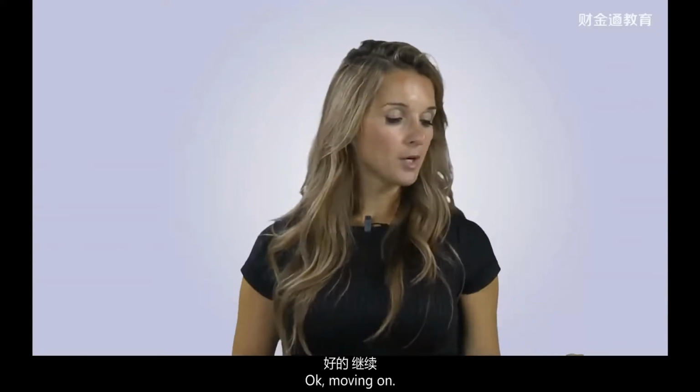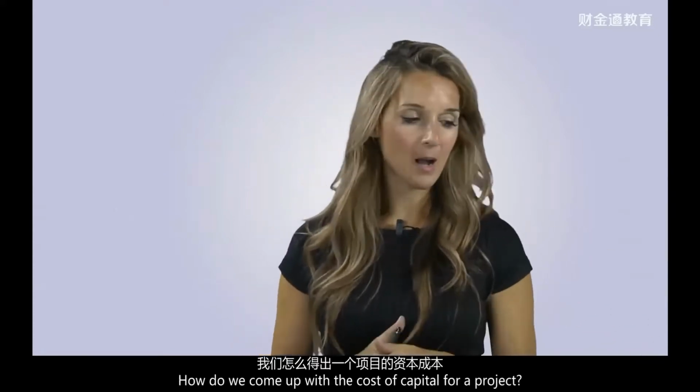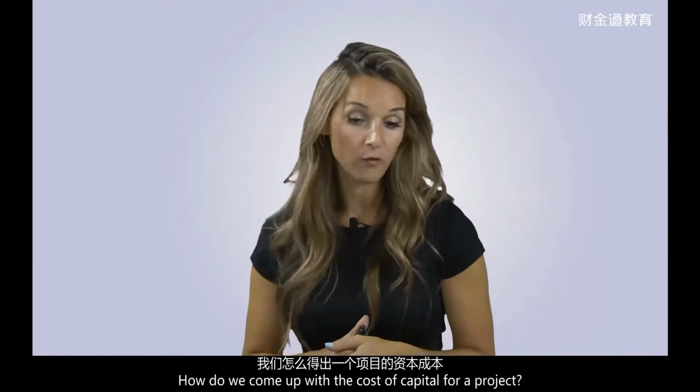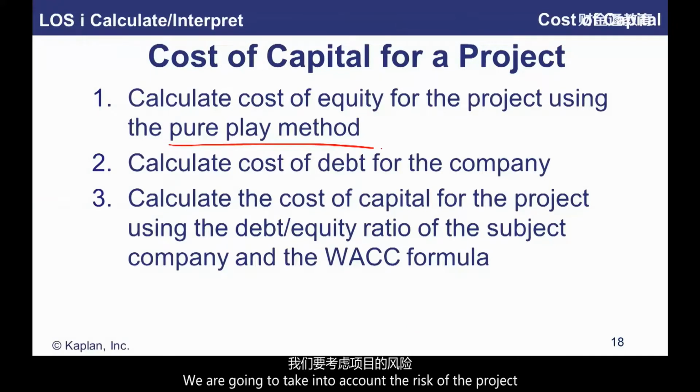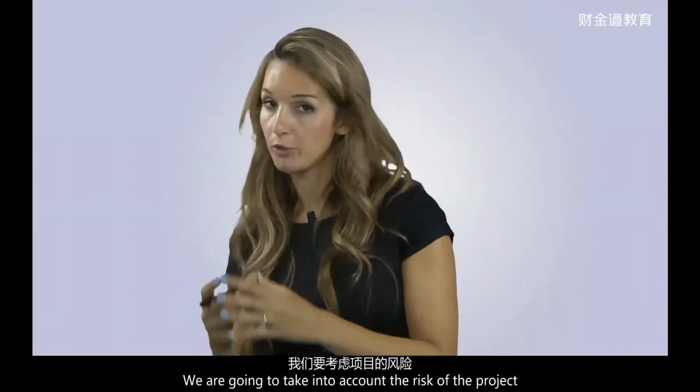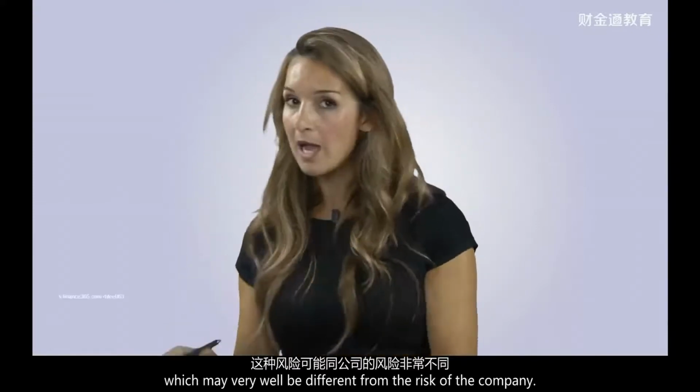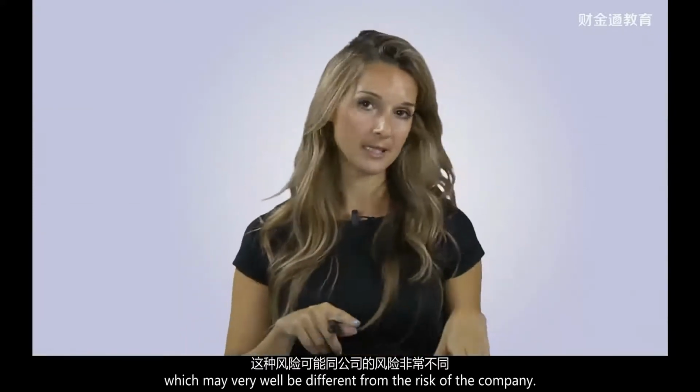Okay, moving on. How do we come up with the cost of capital for a project? So it says here we're going to calculate the cost of equity for the project using the pure play method. So what's this about? We are going to take into account the risk of the project, which may very well be different to the risk of the company.